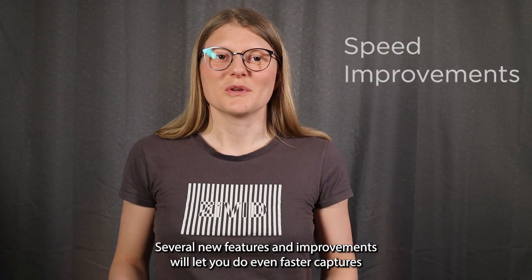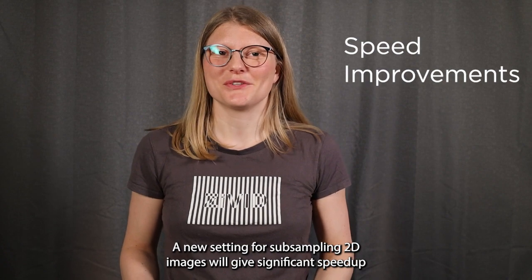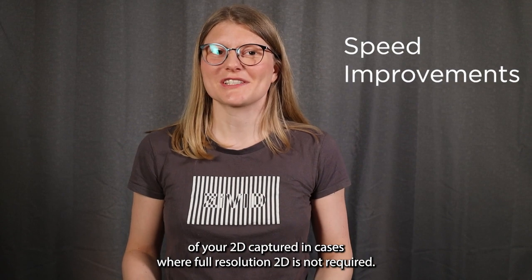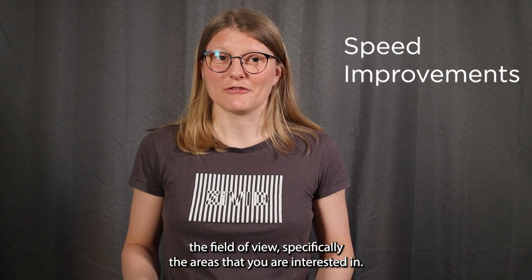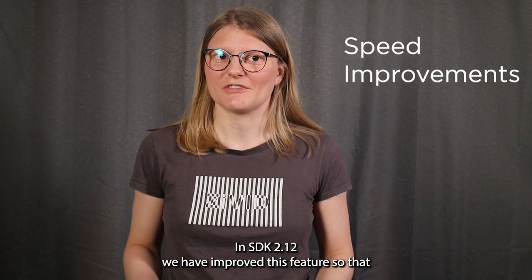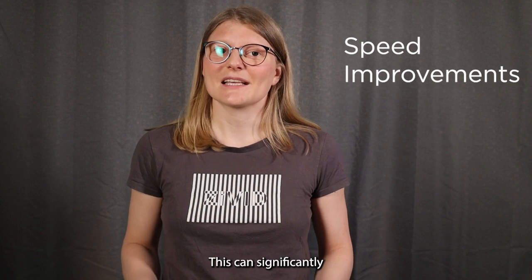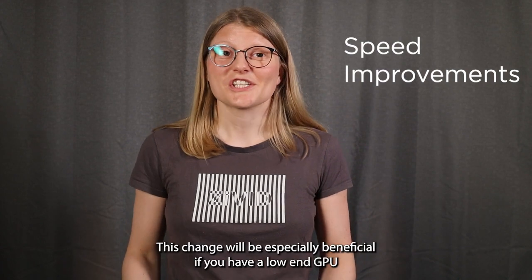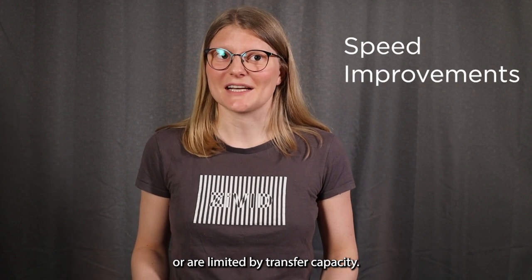Several new features and improvements will let you do even faster captures with the Zivid cameras. A new setting for subsampling 2D images will give significant speed up of your 2D capture in cases where full resolution 2D is not required. Our region of interest filter lets you narrow down the field of view specifically to areas that you are interested in. In SDK 2.12, we have improved this feature so that only data that you are interested in is transferred and processed. This can significantly speed up captures, especially when you have a small region of interest. This change will be especially beneficial if you have a low-end GPU or are limited by transfer capacity.